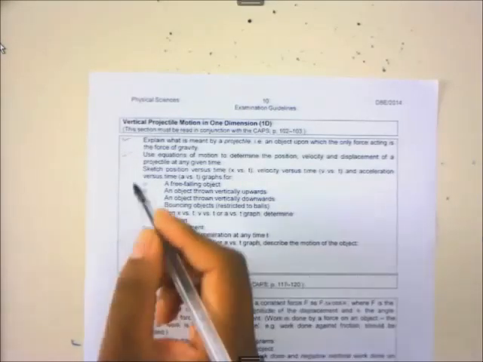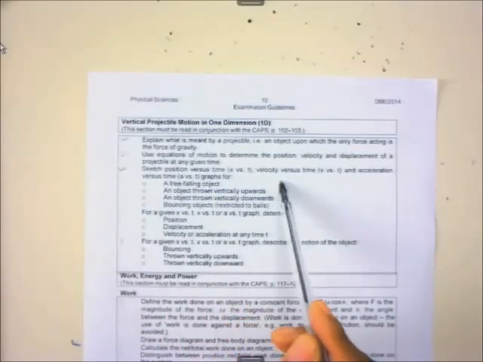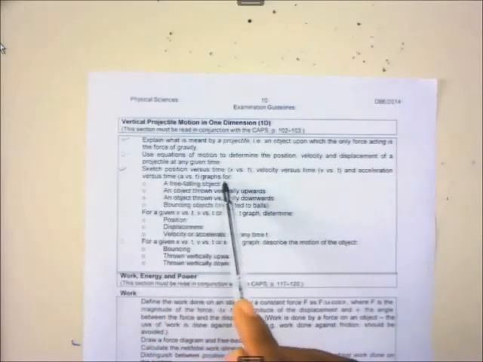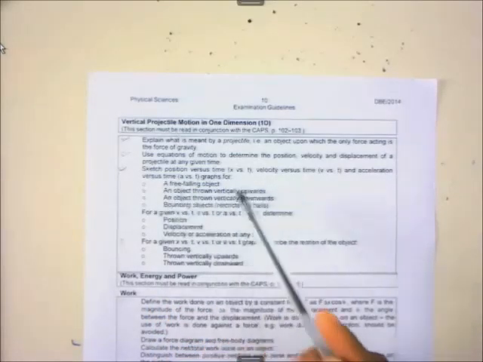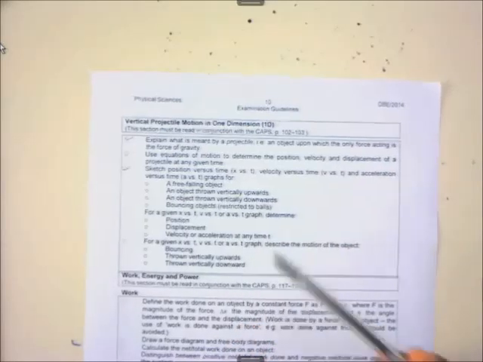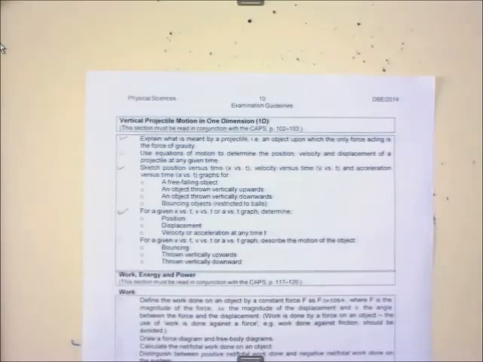And then number 3, you must be able to sketch position versus time, velocity versus time, and acceleration versus time graphs for a free falling object, an object thrown vertically downwards, an object thrown vertically upwards, and bouncing objects. And then number 4, for a given x versus t, or all the graphs, determine the position, displacement, velocity or acceleration at any time.